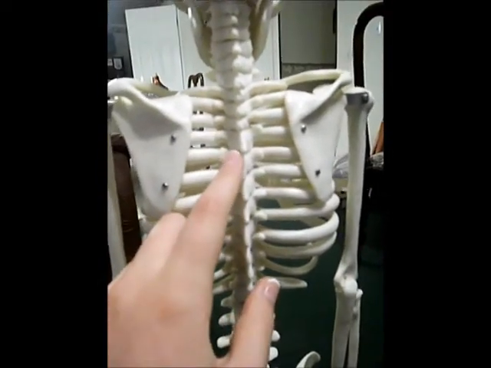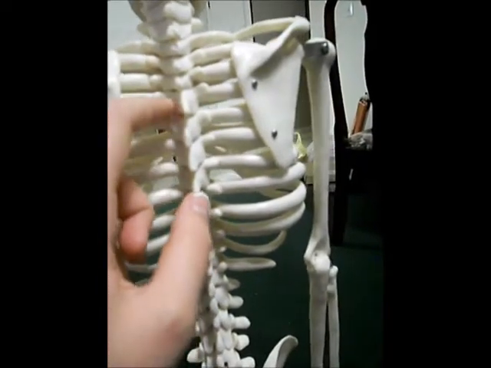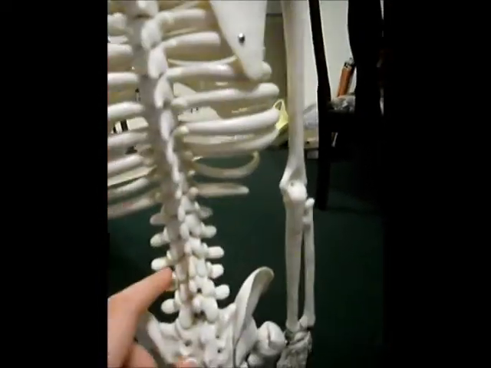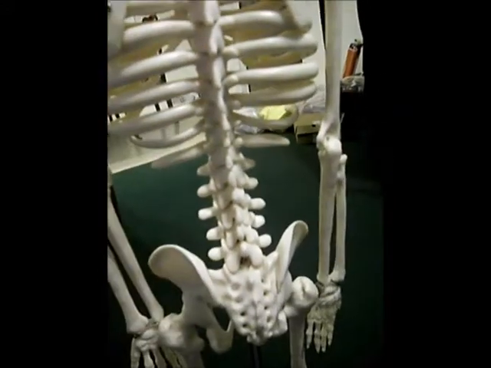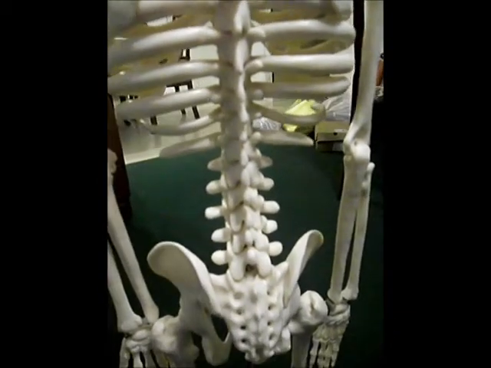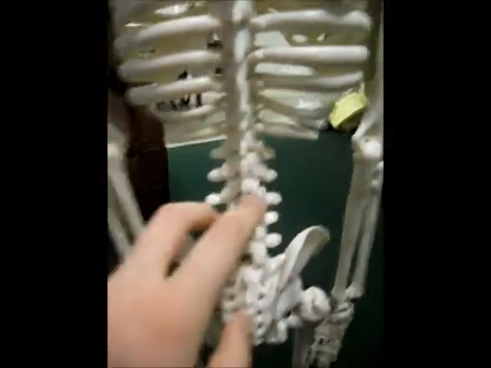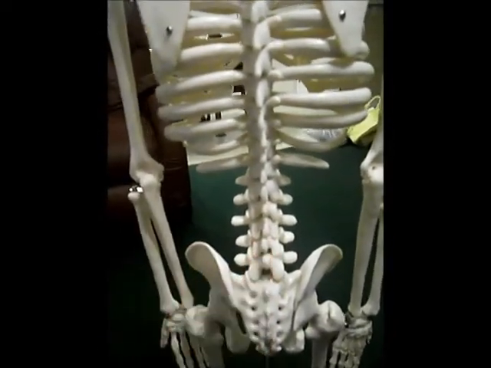And they also have inferior and superior articular processes that attach each vertebra to the one superior and the one inferior to it.